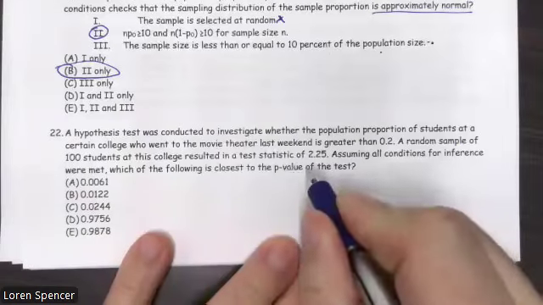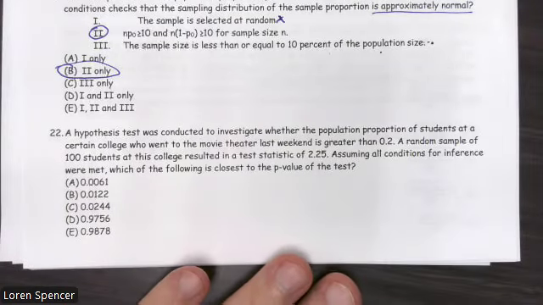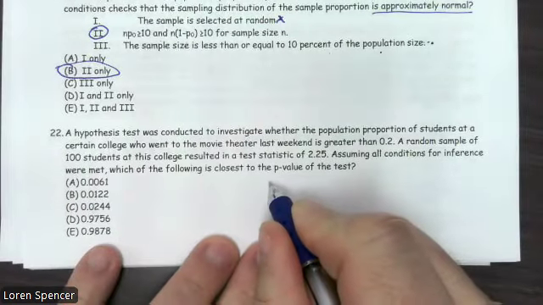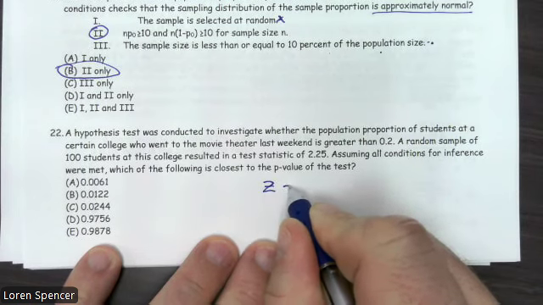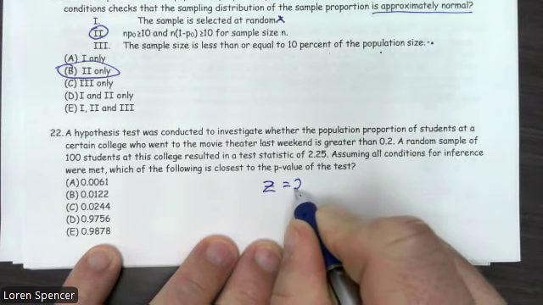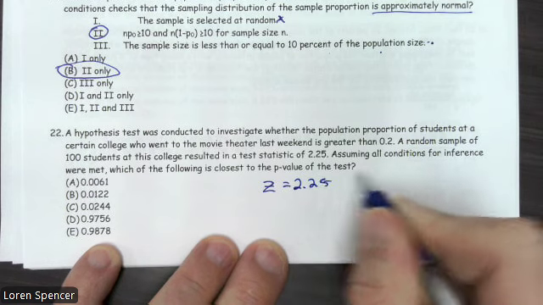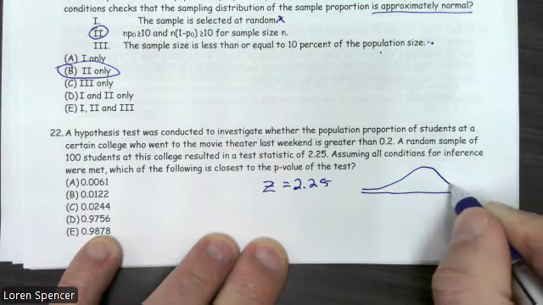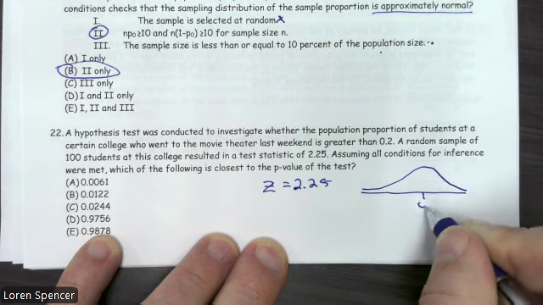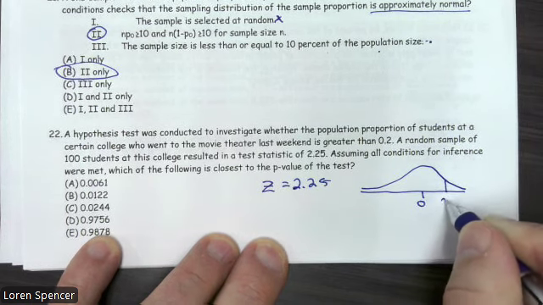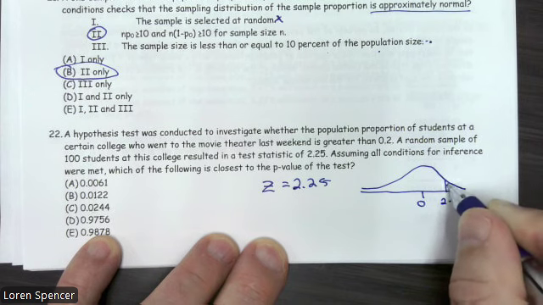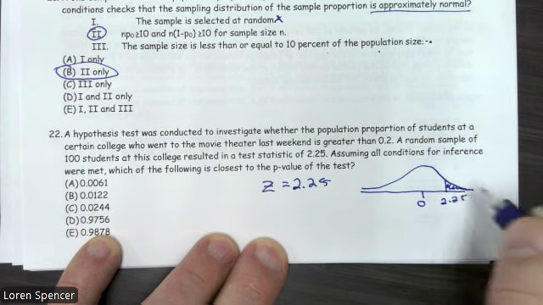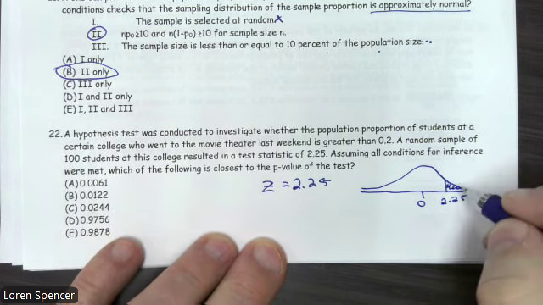So this is a proportion test, and proportions are z, so they're telling us z equals 2.25. So let's draw a picture here. We have a mean of 0 and a z-score of 2.25. We want to know the likelihood that we're in this tail.